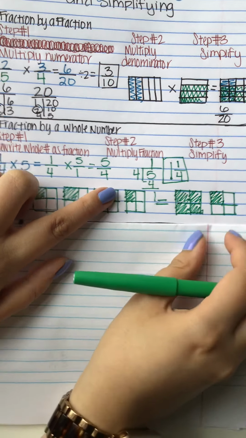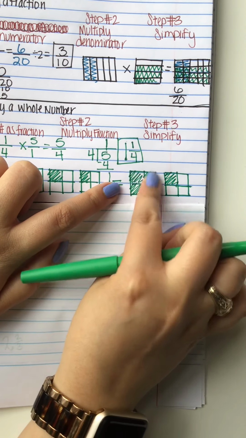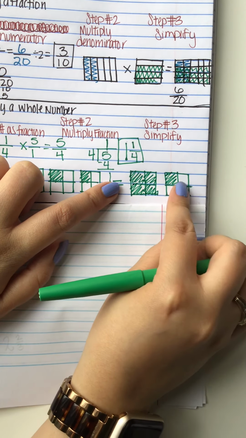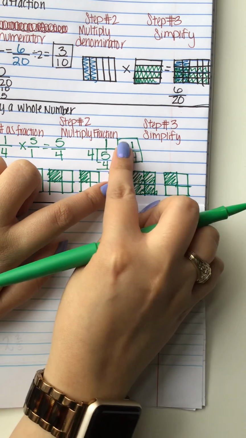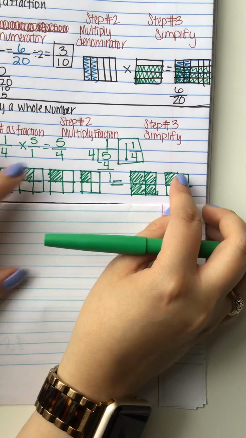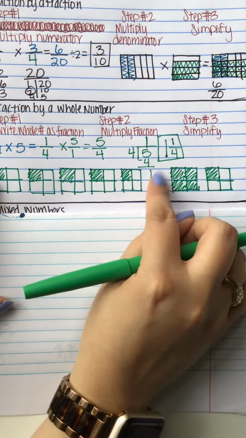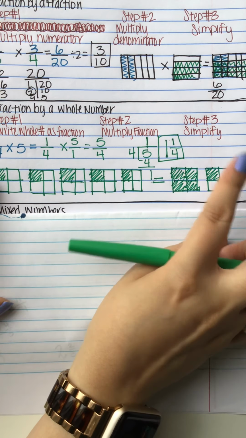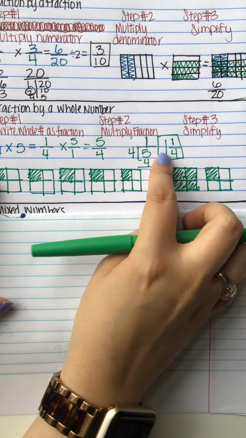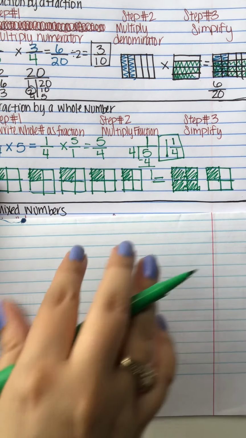So as you can tell now on my answer side, I have one whole square covered up, and then I have 1/4 of another one. That's what it means by 1 1/4. I took 1/4 and I multiplied it by 5 to get 1 1/4. And once again, my answer is already simplified.